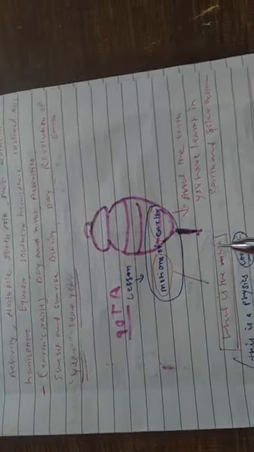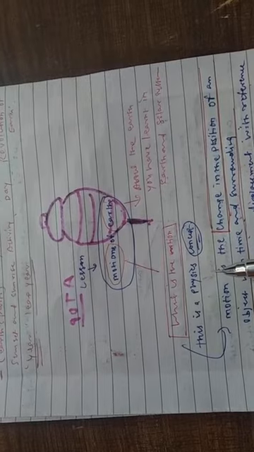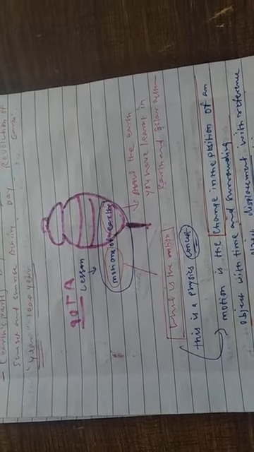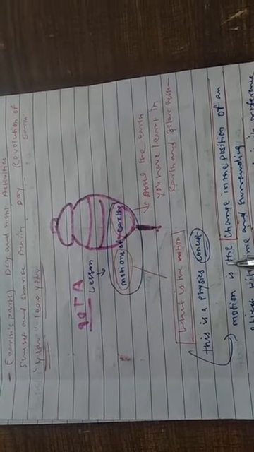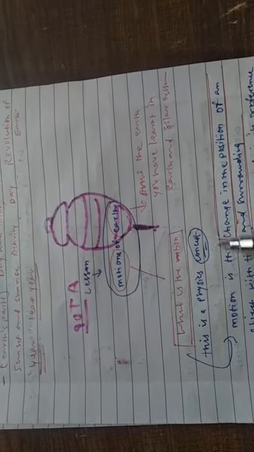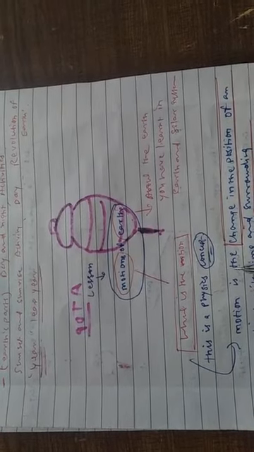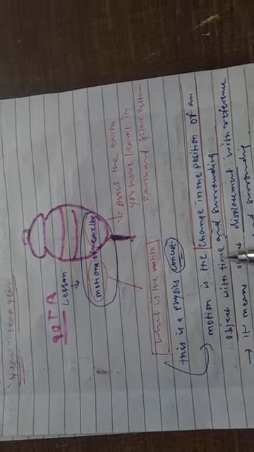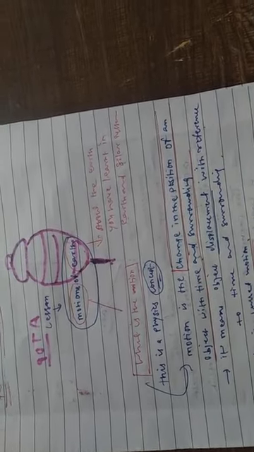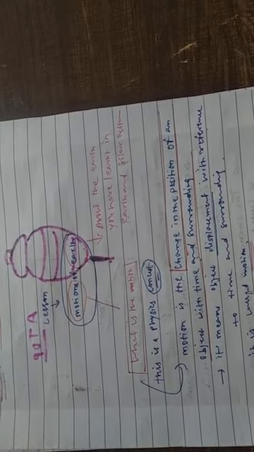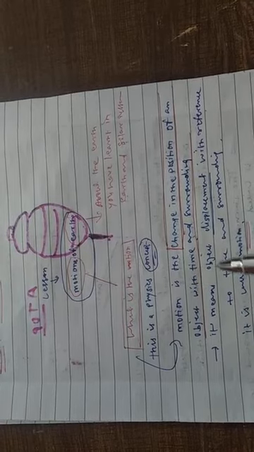That is very important. Motion is a topic of physics that I want to discuss with you, because when you go to a higher standard, you will study a separate topic on motion. But here I want to discuss how you can define motion. Motion means the change of the position of an object with time and surrounding. That is motion. Earth is in motion and the sun is at rest.